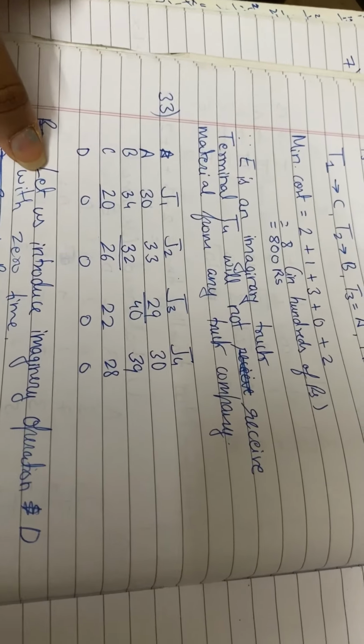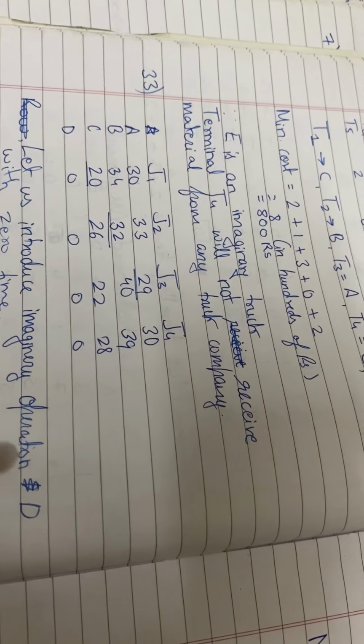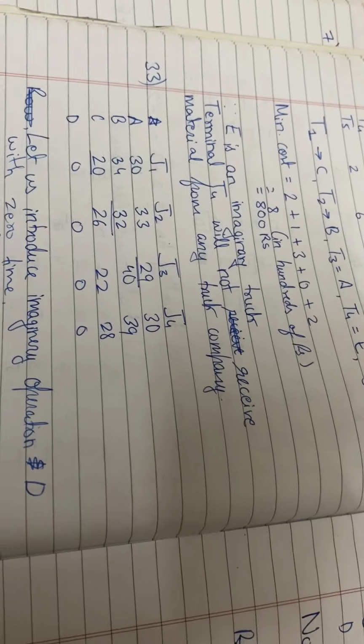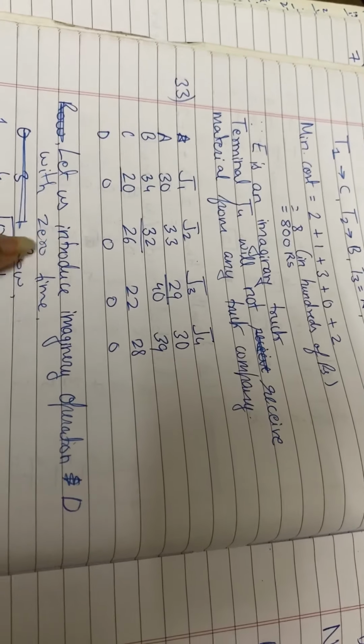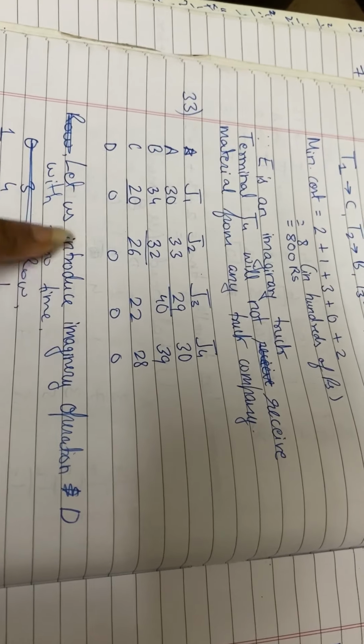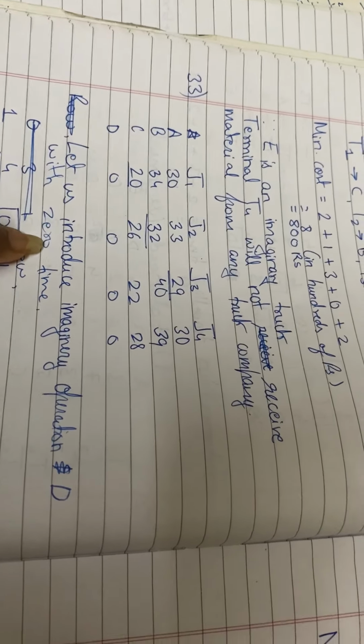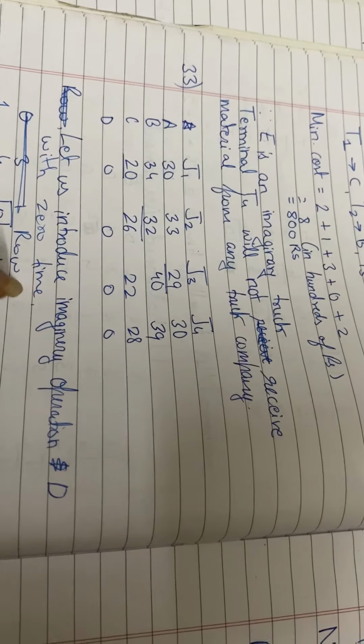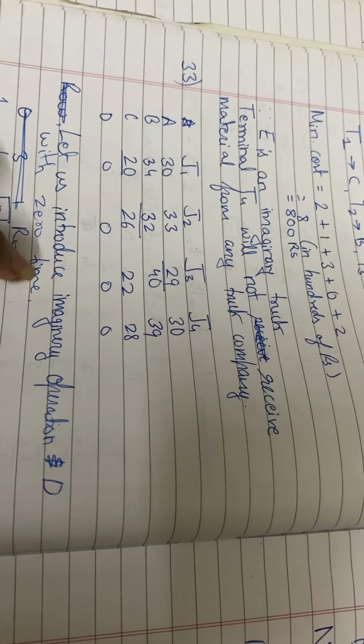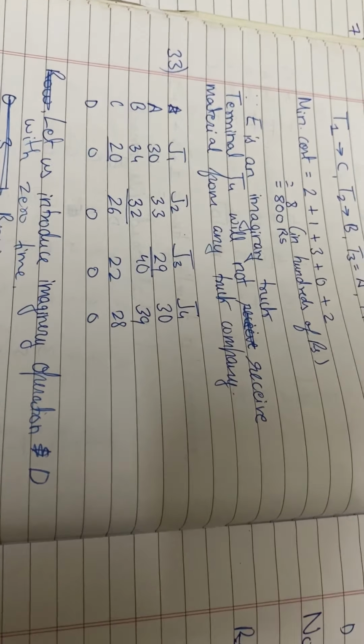Then we write it as a statement: let us introduce imaginary operation D with 0 times 0, the value it's given in the question. You just write it. In the previous sum we did it as 0 cost, but in this sum we are doing it as time. This part is very important, the value.